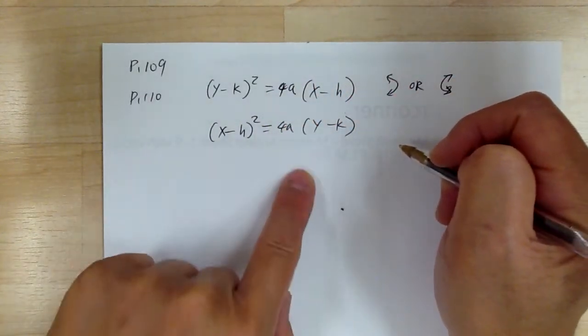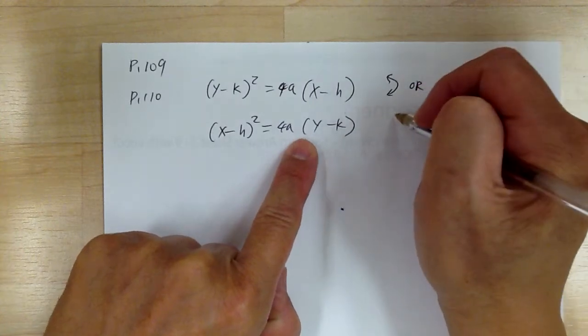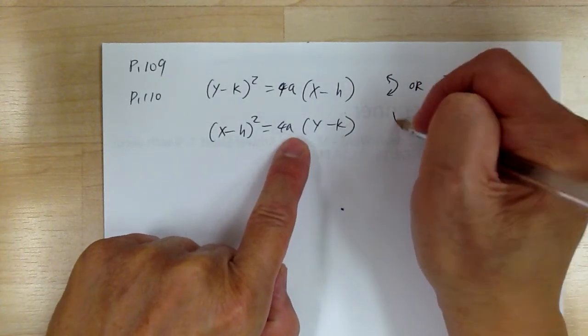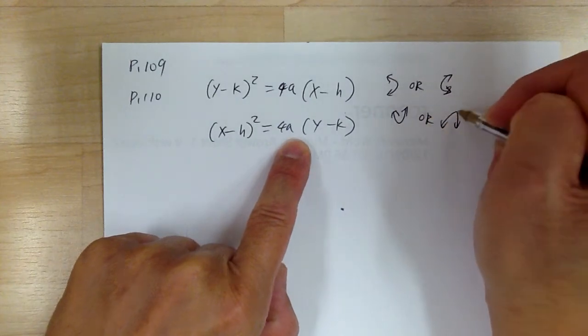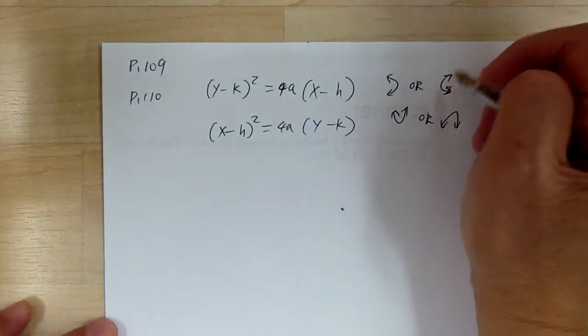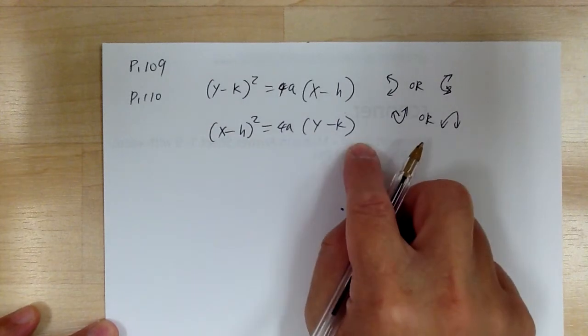Again, this shows you the direction, so this is going to be in the y direction. So it depends on if it's positive or negative. So it can be this way or this way. So this is the direction. And h and k would be your vertex.